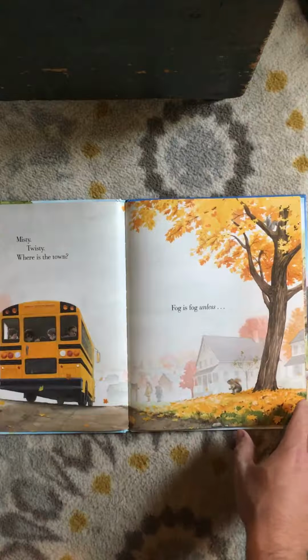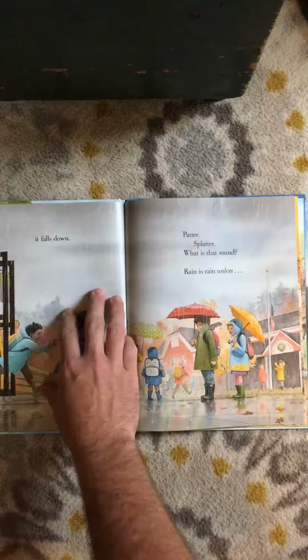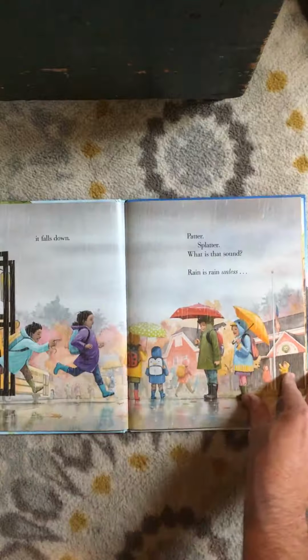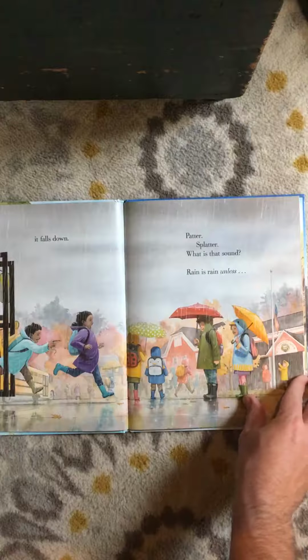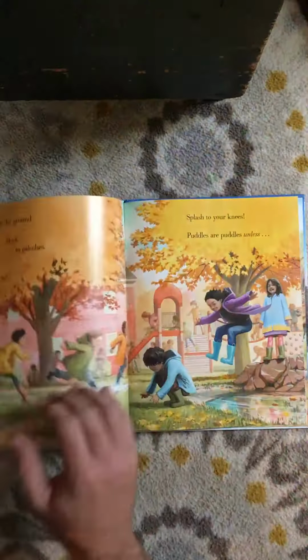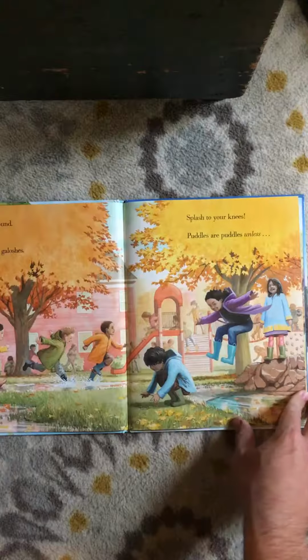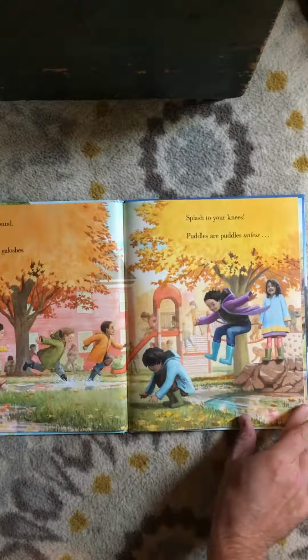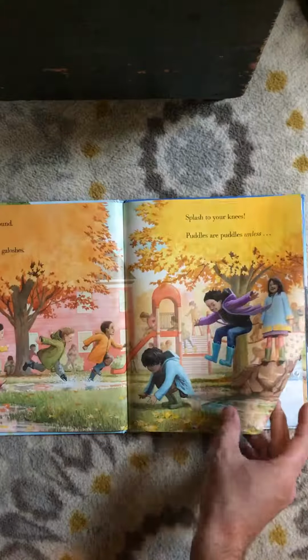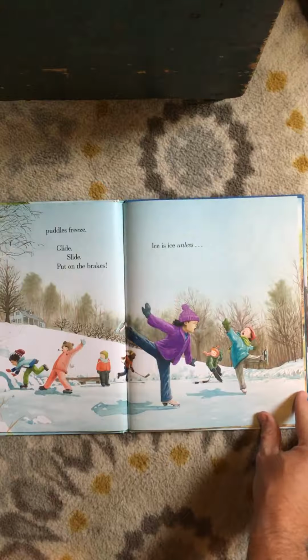Misty, twisty, where is the town? Fog is fog unless it falls down. Patter, splatter, what is that sound? Rain is rain unless on the ground. Slosh in galoshes, splash to your knees. Puddles are puddles unless puddles freeze.